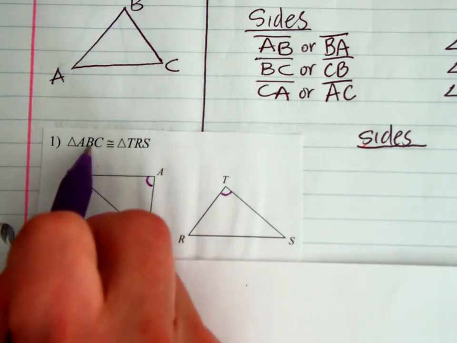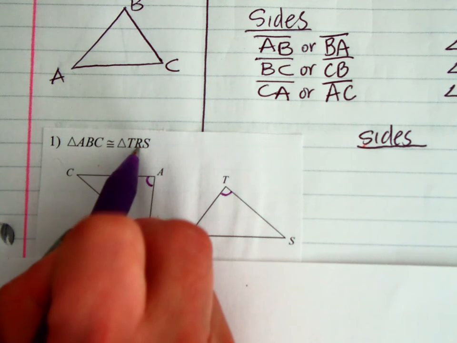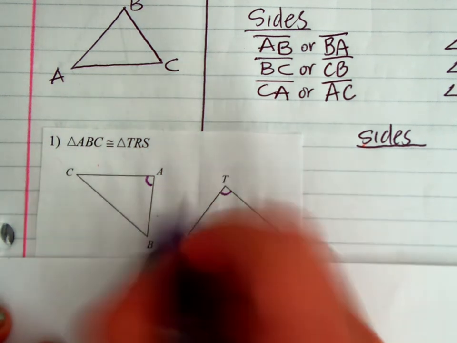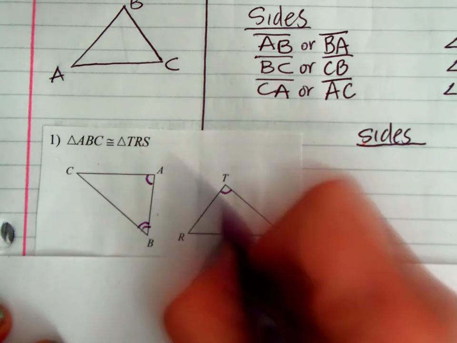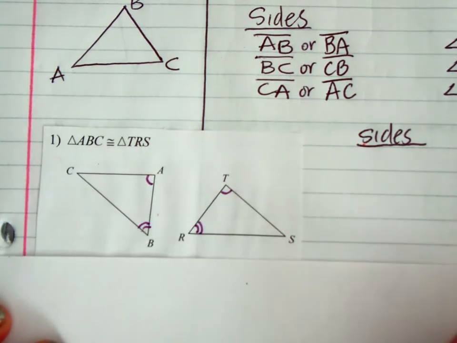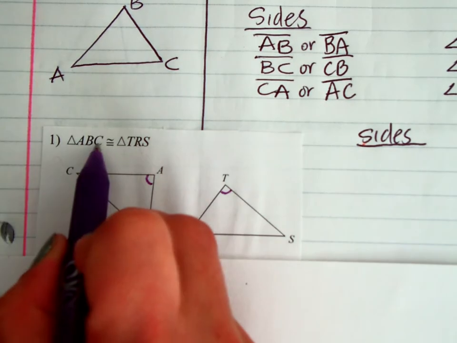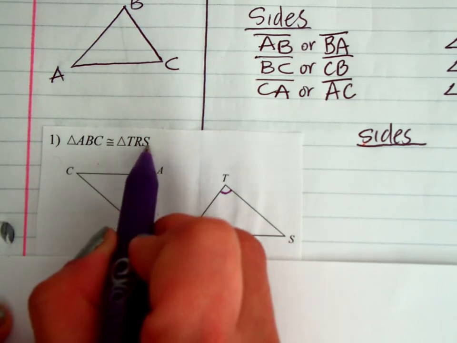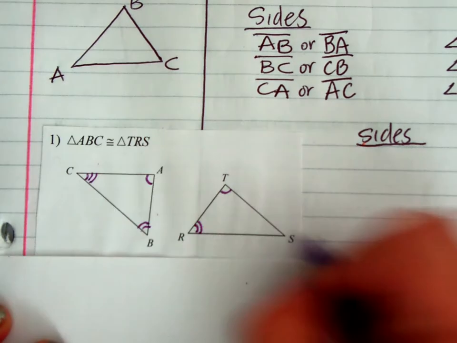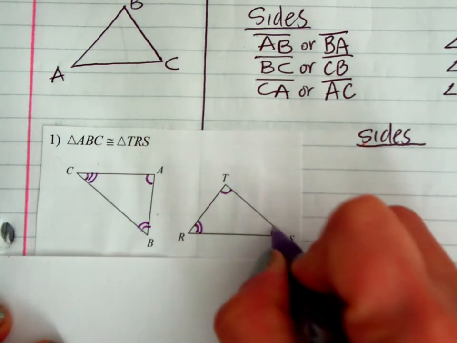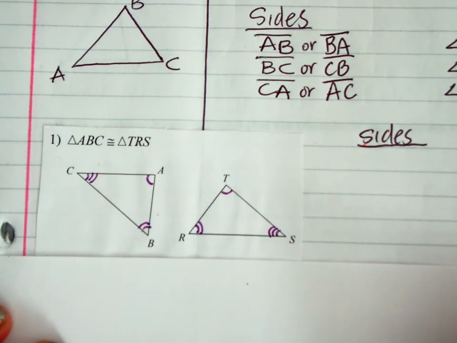Angle B, or the letter B, will match up with the letter R. So that means I'm going to give those guys 2 marks in the angles. Angle B gets 2 marks, and angle R gets 2 marks. And then angle C matches up with angle S. So the letter C gets 3 marks, and the letter S gets 3 marks as well. So we dealt with the angles that way.